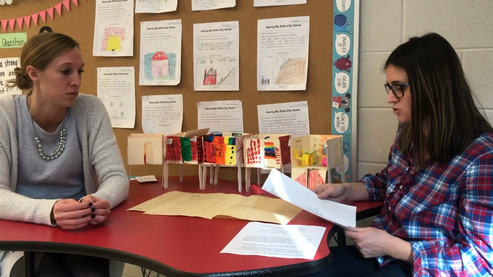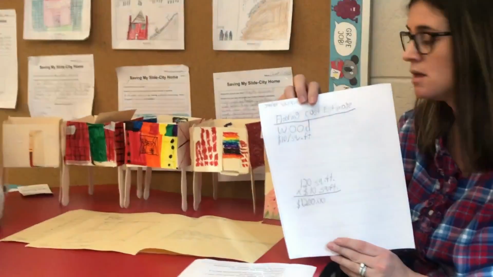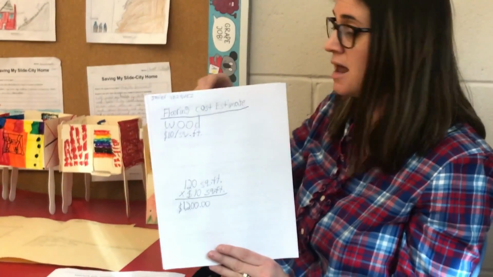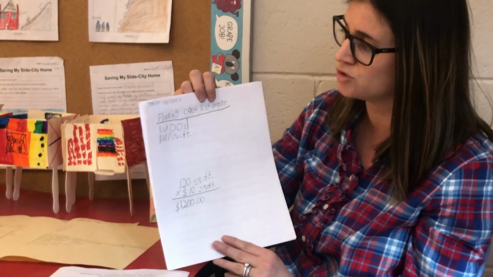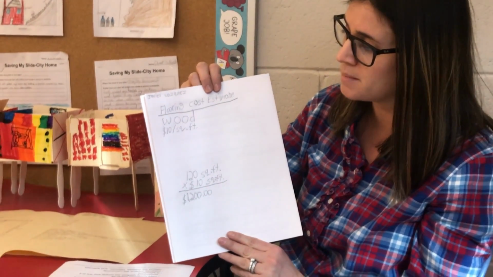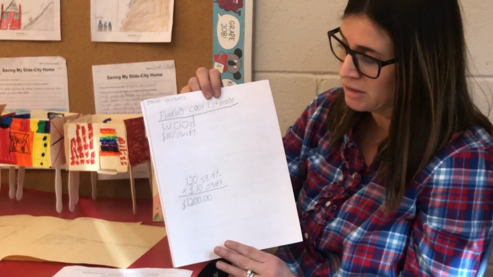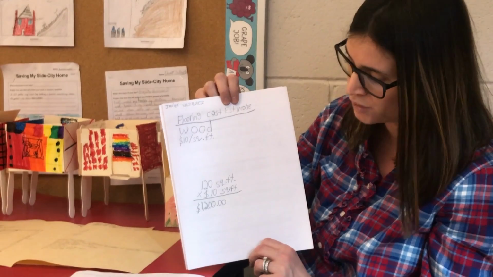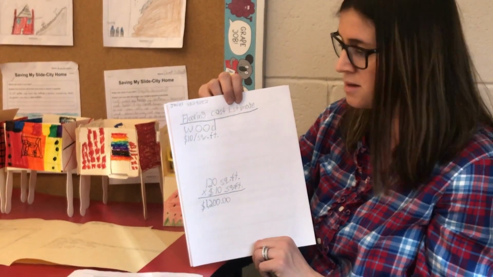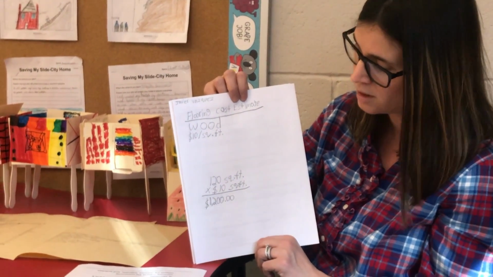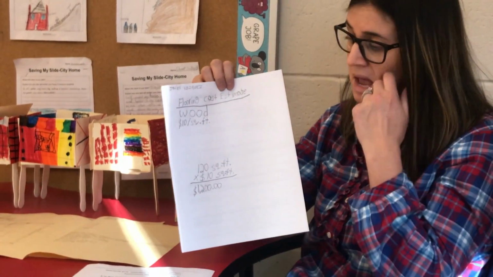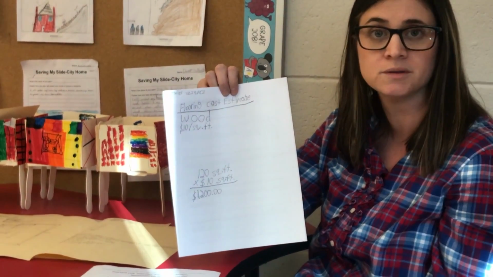We also had time to extend it a little bit with the math, doing a flooring cost estimate. This was when we were working on the interior. They chose, again, a material. The student chose wood. And we gave them an equation. So wood would cost, for example, $10 per square foot, and they had to multiply the number of square feet times whatever floor they chose. So we added a little bit more multiplication. That was kind of challenging.